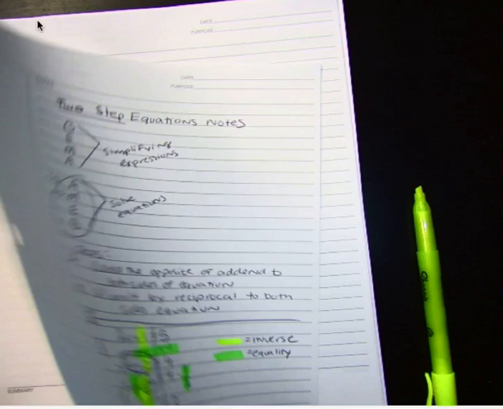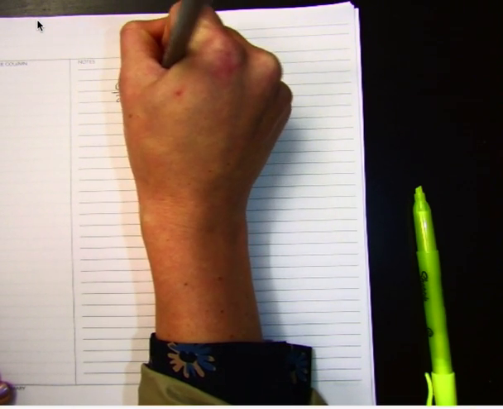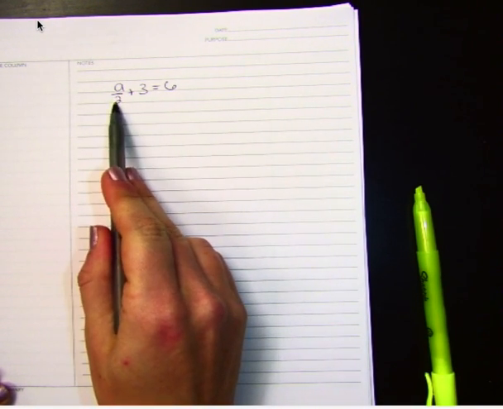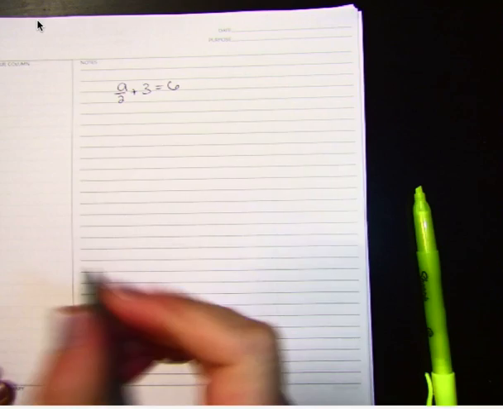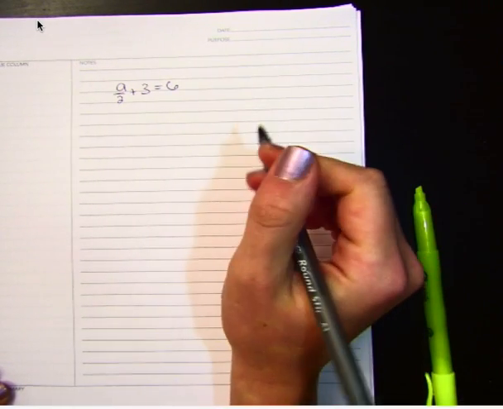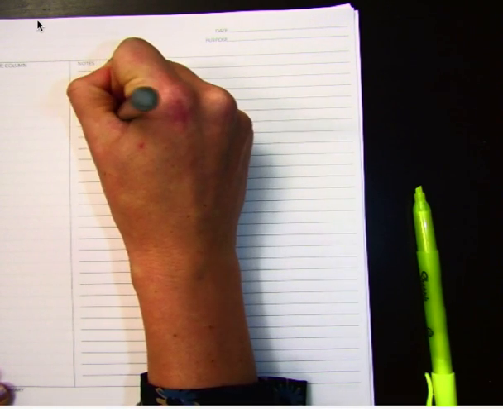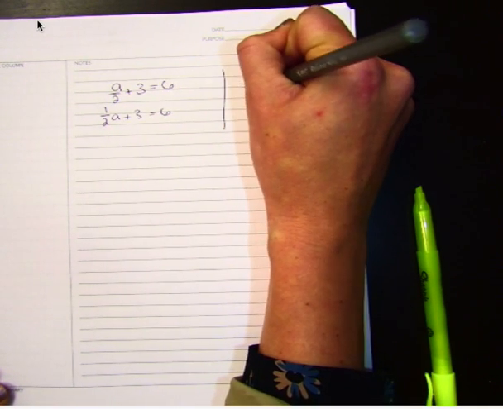Okay, let's take some more notes. Let's do some more examples. Let's suppose we had an equation like a over 2 plus 3 equals 6. Okay, so I notice here we have an addend of 3 and our coefficient is 1/2. Remember we talked about that when solving one-step equations that included a coefficient. So you can change it to 1/2 a plus 3 equals 6, or you can do it another way. I'm going to change it to 1/2 of a plus 3 equals 6, although you could have just kept it as a over 2 plus 3 equals 6.